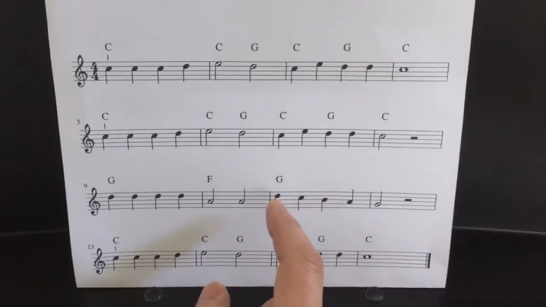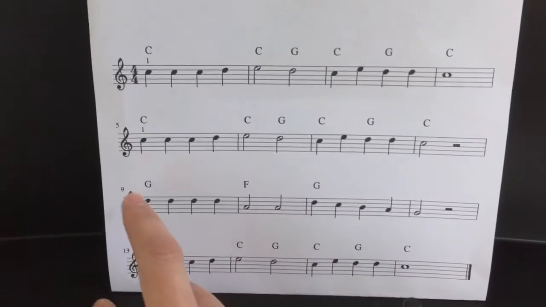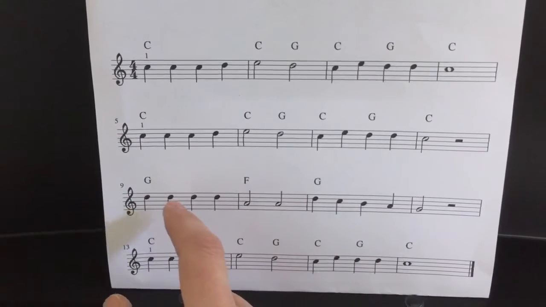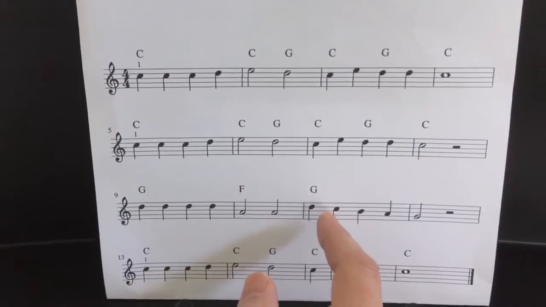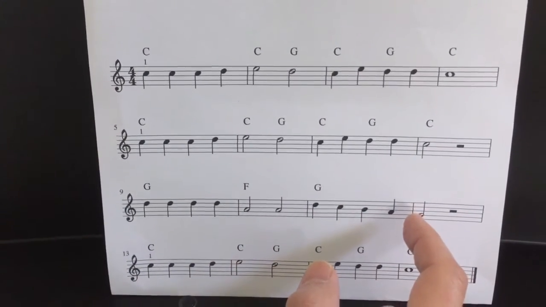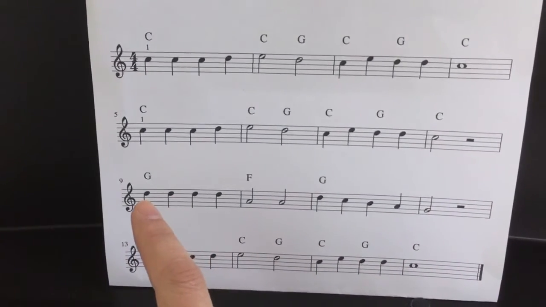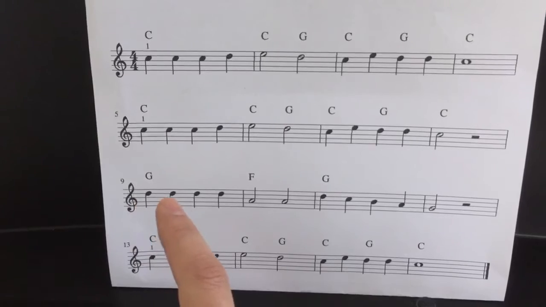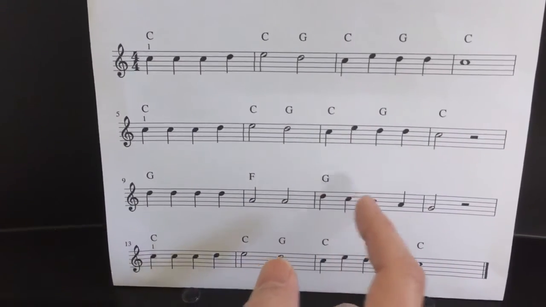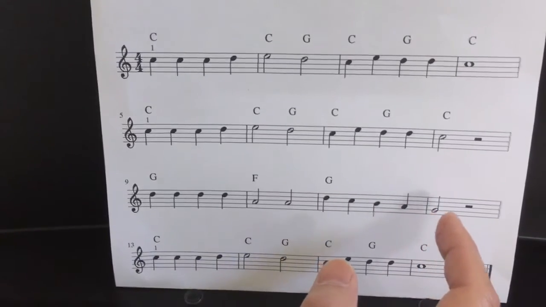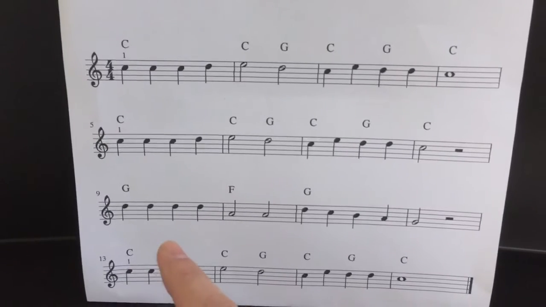Okay, so once you have done that, let's read section B. So this will be 5, same, 2, same, 5, down, rest. Okay, let's read again. So 5, same, 2, same, 5, down, rest. So press pause and make sure you can read it comfortably.